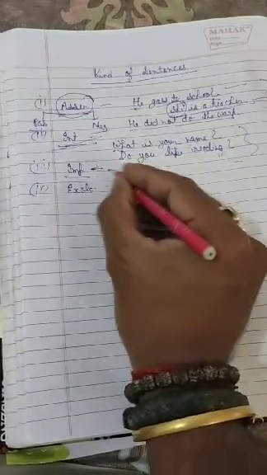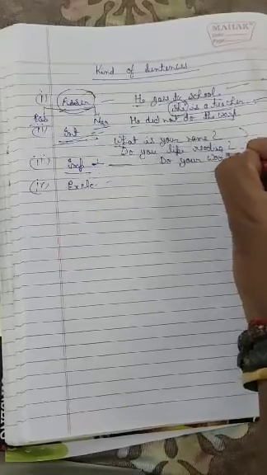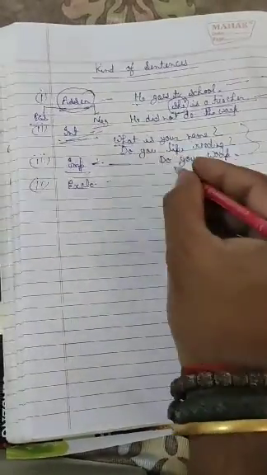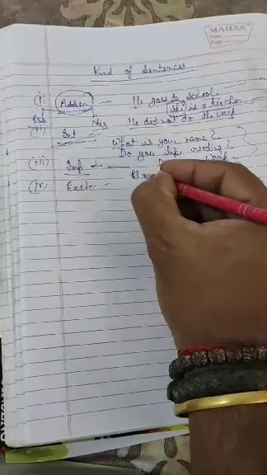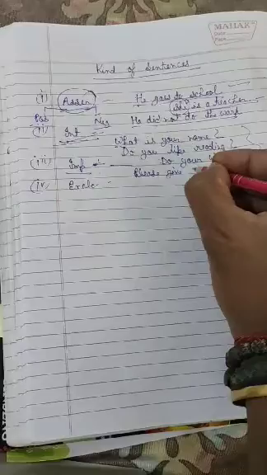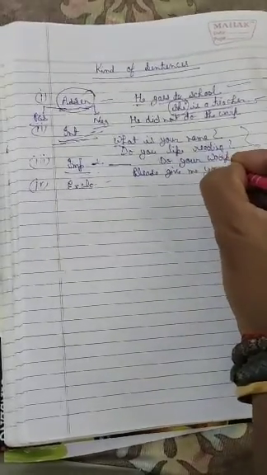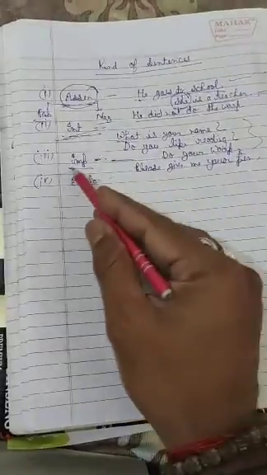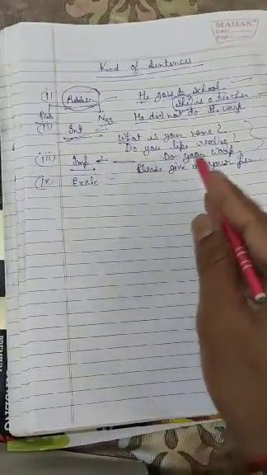Suppose, imperative sentence: do your work. It is an imperative sentence. Whenever a request is there, "please" or "kindly" is used. Please give me your pen. So this one is imperative, denoting order, suggestion, command, request, etc.